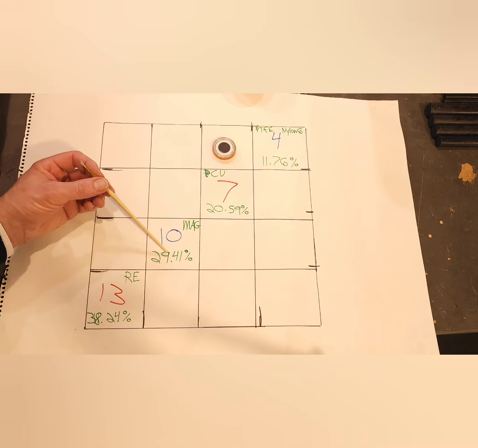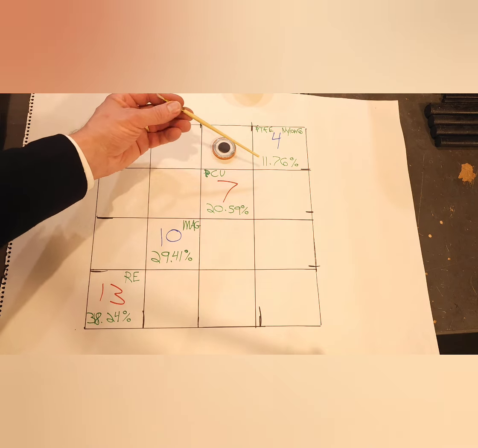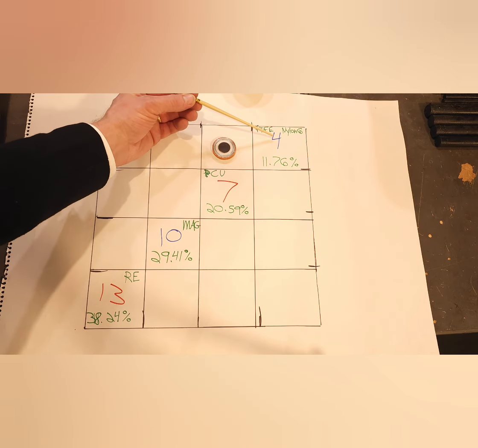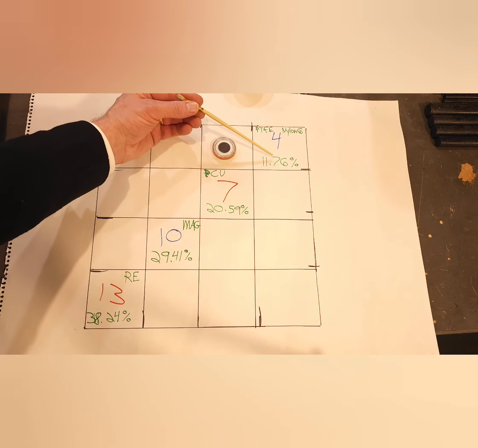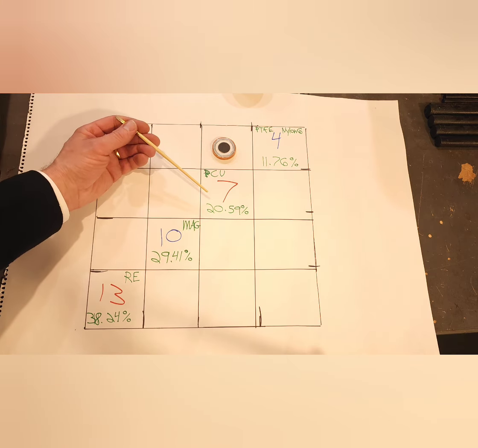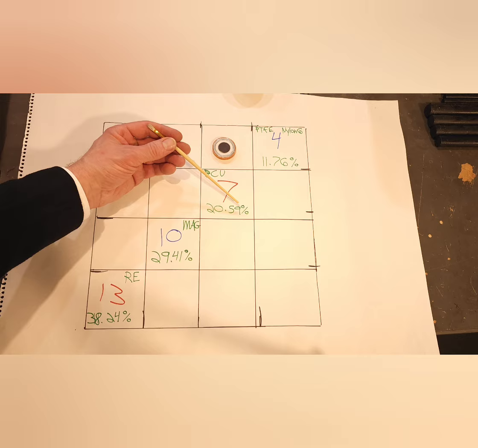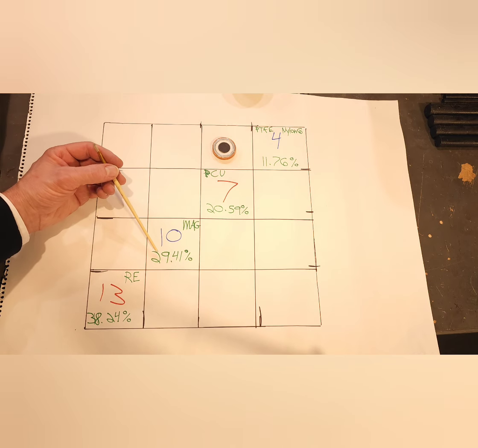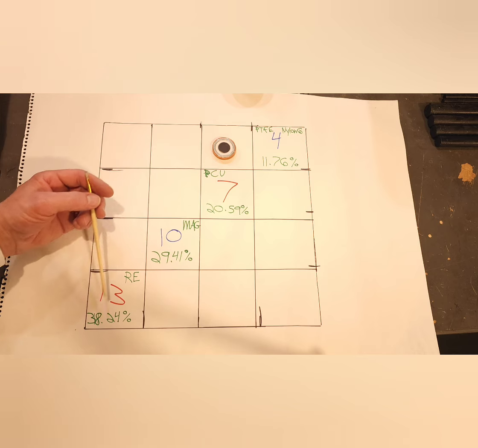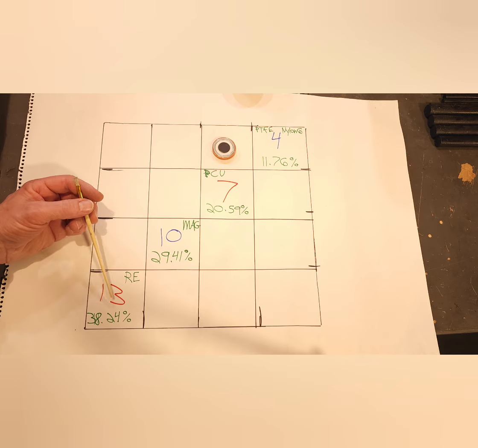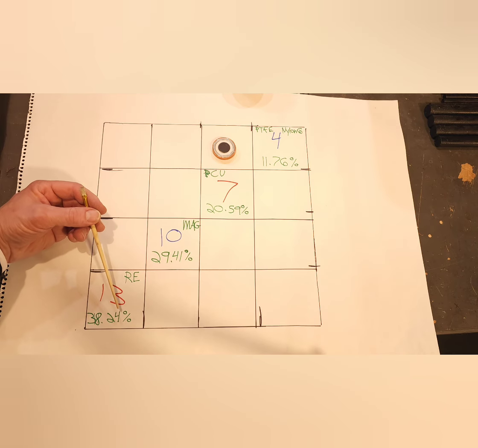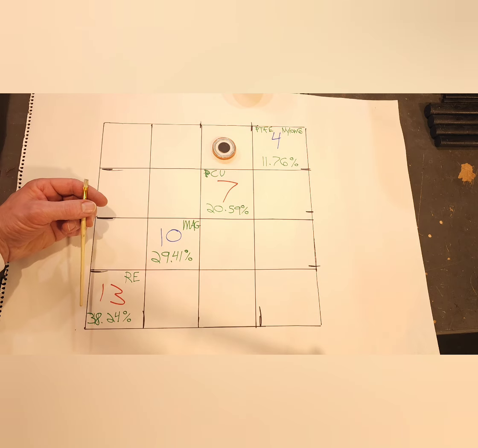So each one of these with the whole is a percentage of the whole. The insulator layer is 11.76%. Copper layer, or the emitter layer, is 20.59%. The magnetic layer is 29.41%. And the final one, the rare earth, which is the electron source, is 38.24%.